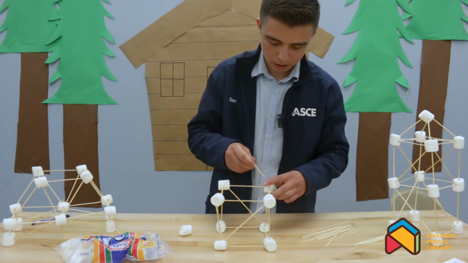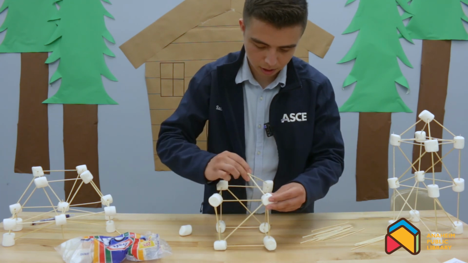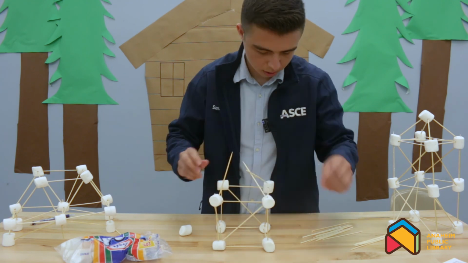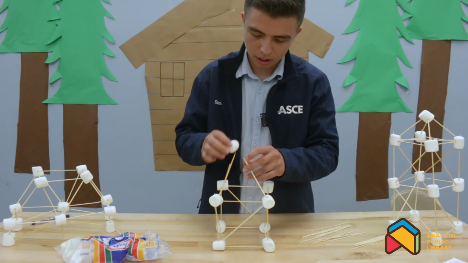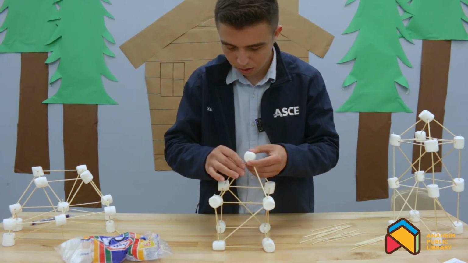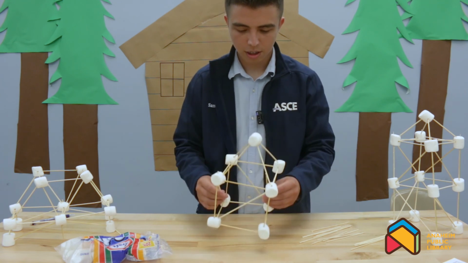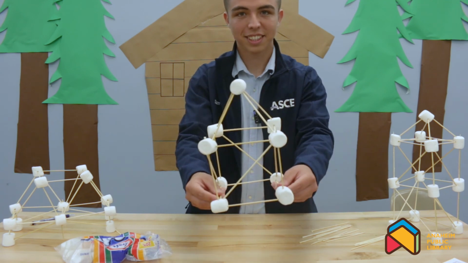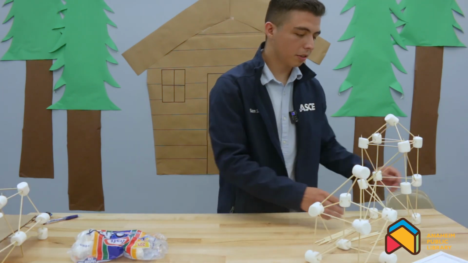So for the roof, it's rather simple. You're just going to insert 1 toothpick at the top of each one. And to connect them, you're just going to use a marshmallow. And you got it. Got a house.